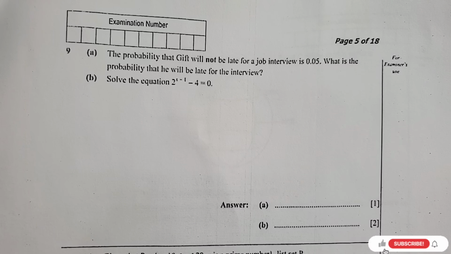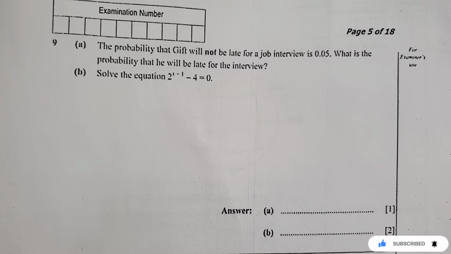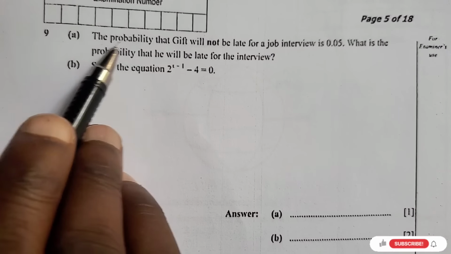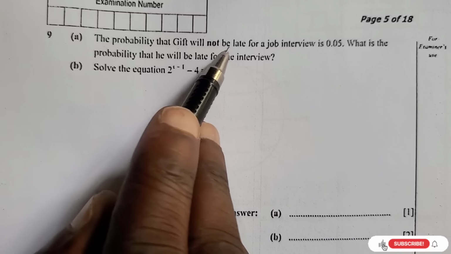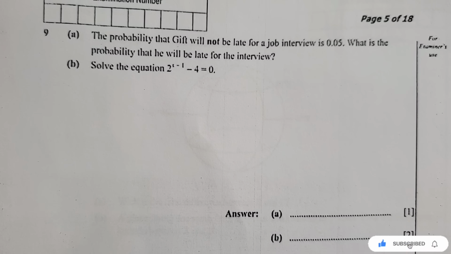Okay, question 9, we have two questions. A is under probability, then B is under equations involving indices. So the question reads, the probability that Gift will not be late for a job interview is 0.05. What is the probability that he will be late for the interview?